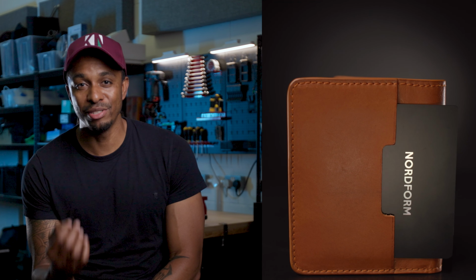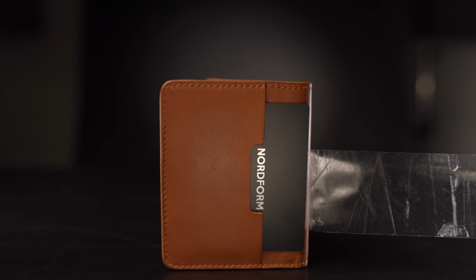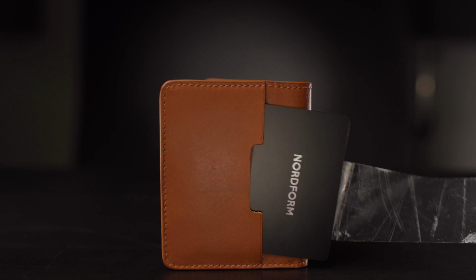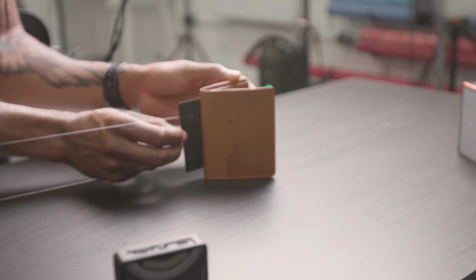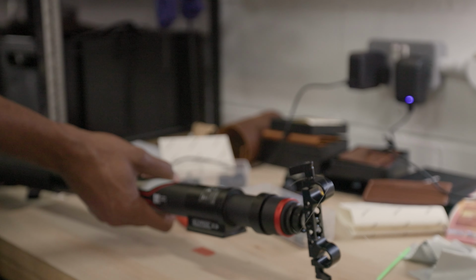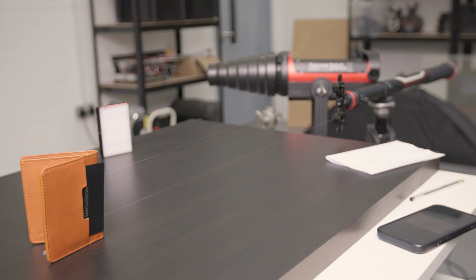Now, one of my favorite shots from this was the card sliding out of the pocket, and this was created by using this slider and some transparent tape to actually pull the card right at the end of this motion control move. Now, the initial idea of using fishing wire wasn't as effective, and to be honest, it wasn't as smooth. And this kind of thing happens more often than you'd like to think, right? You just have to adjust the idea as you go to suit.